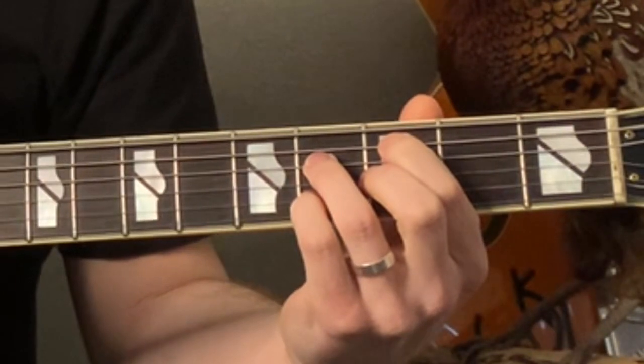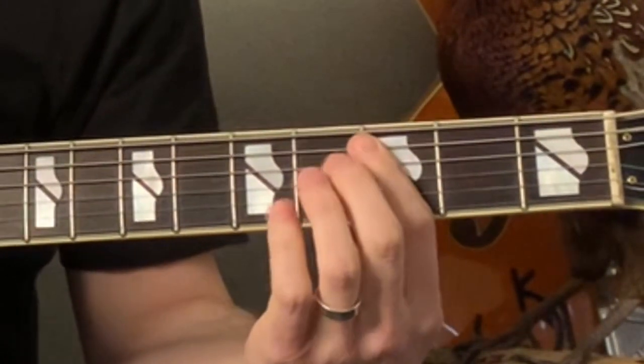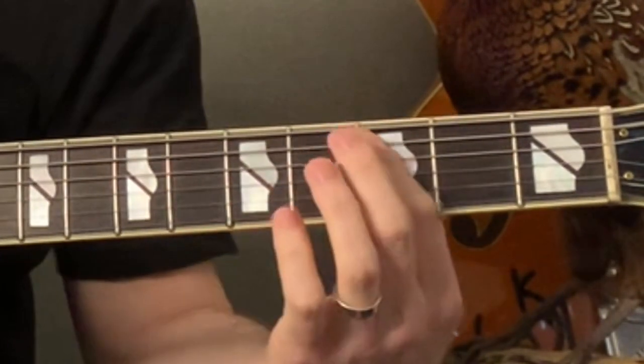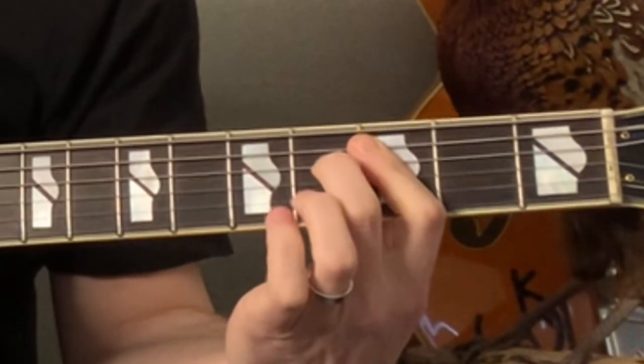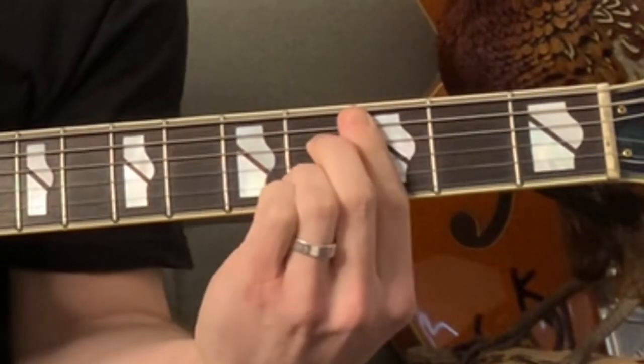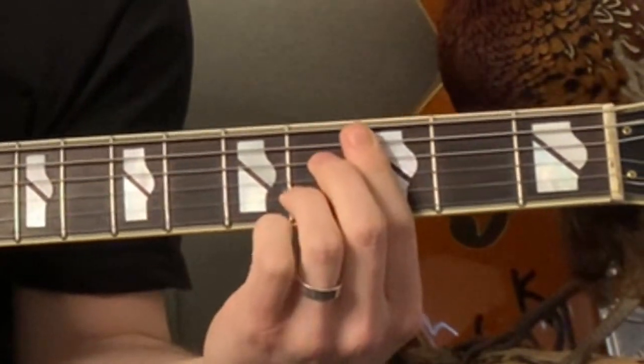So also you can bar right across the third fret. Put your second finger on the fourth fret and third finger on the fourth fret of the second string. A little trickier. Try not to hit the first string like I just did. So that's the half diminished. We've got one chord left, guys.